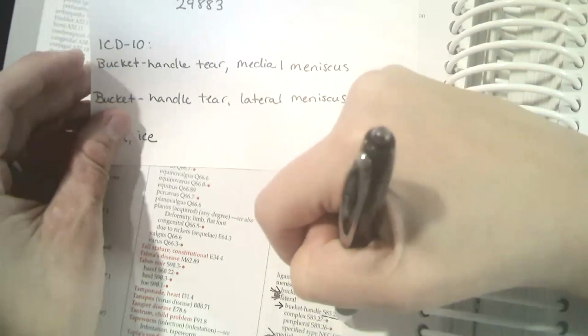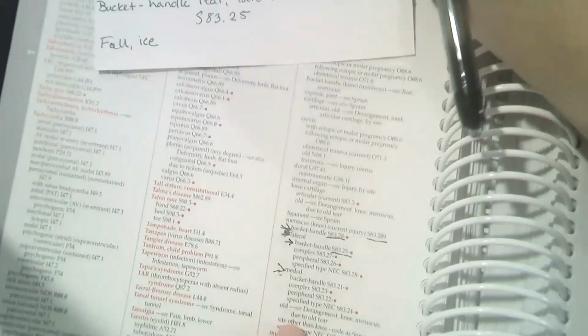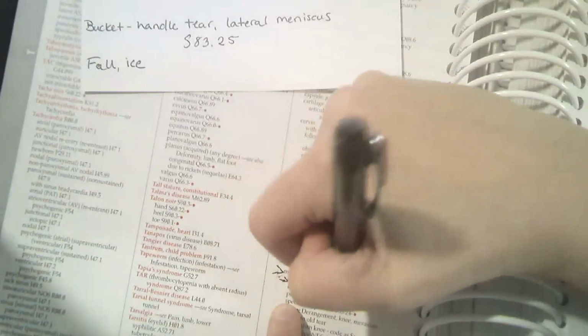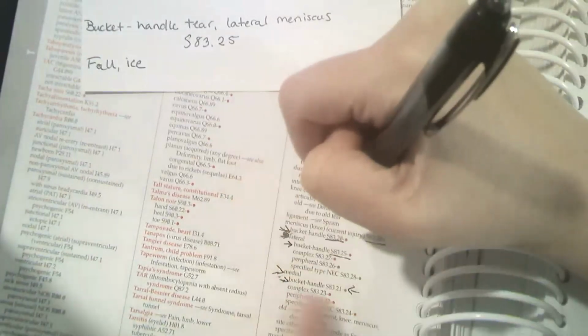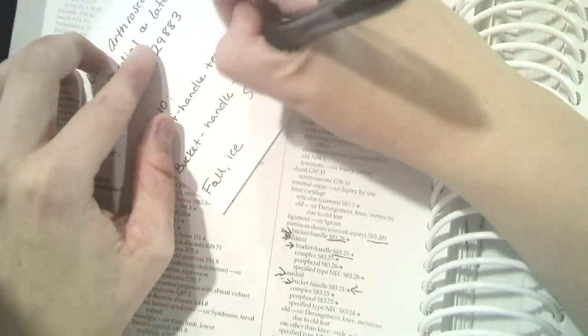So lateral bucket handle tear, that's exactly what we're looking for here. And that's going to send us to S83.25. And then a little bit further down here, it says medial, and then indented further there is bucket handle as well. So medial bucket handle tear is going to be S83.21.